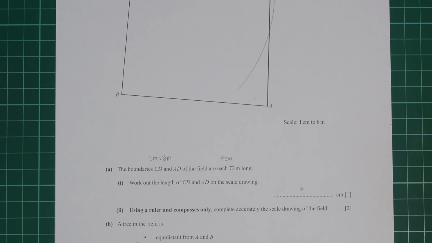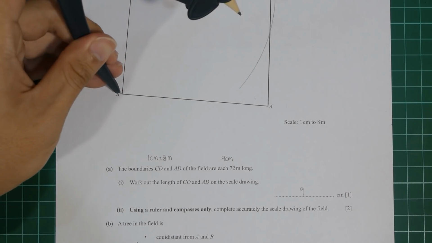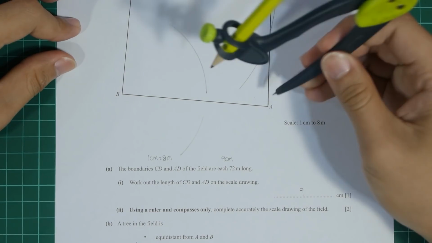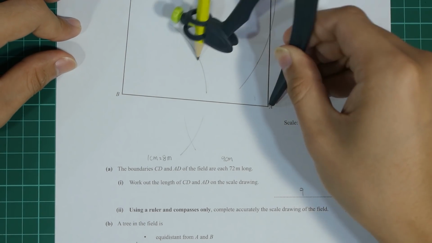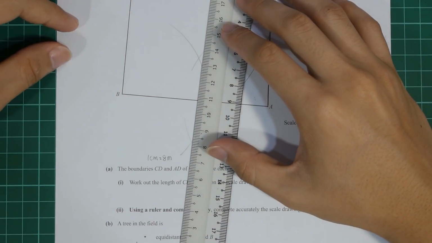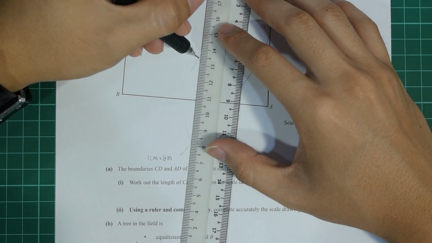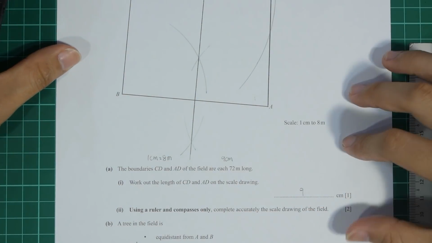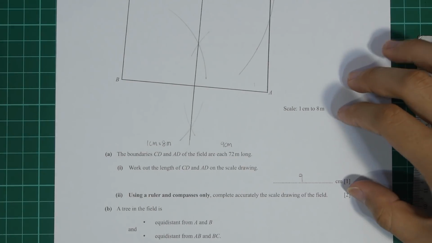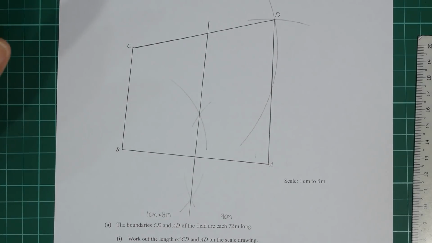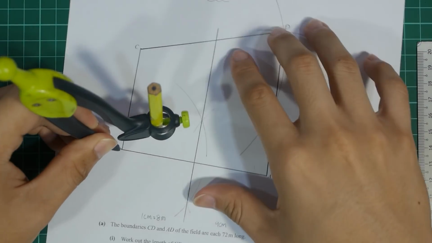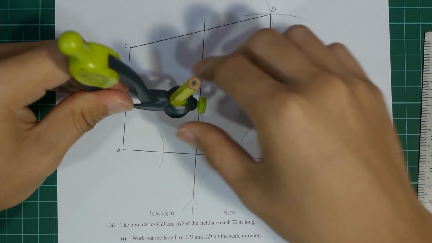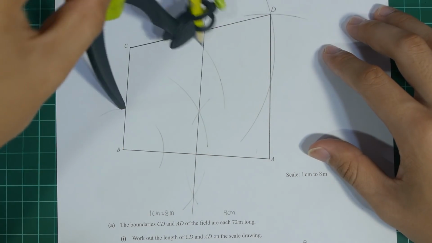So using a ruler and compass to draw equidistance from A and B, I draw a perpendicular bisector on the line AB. Moving on, equidistance from AB and BC. Then I draw another line, and the intersection point here will be where the tree is located.